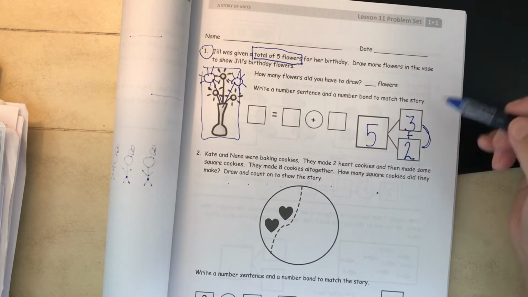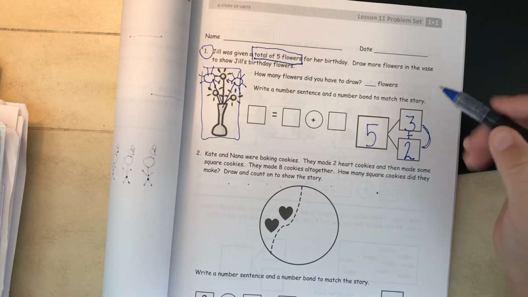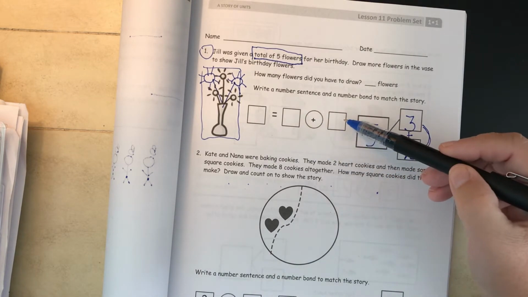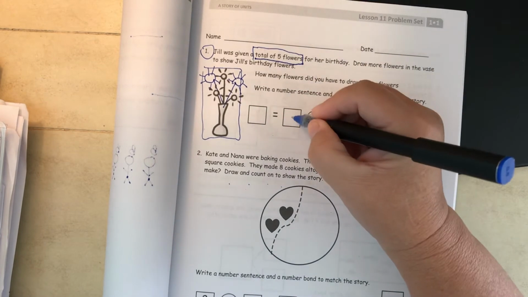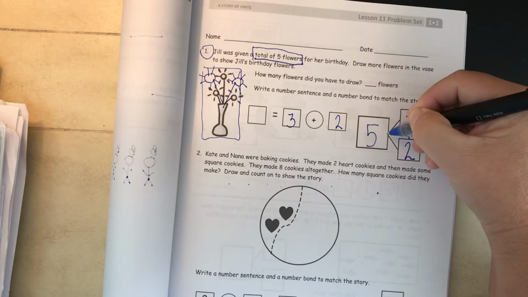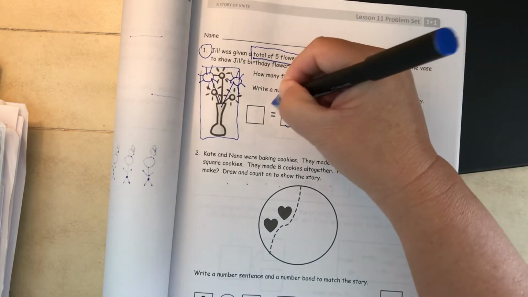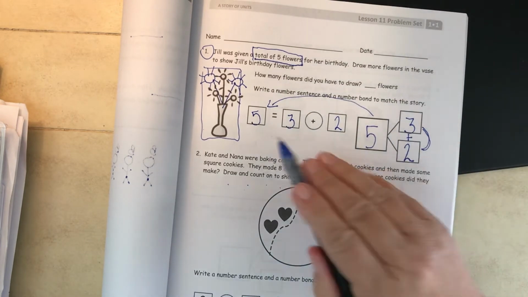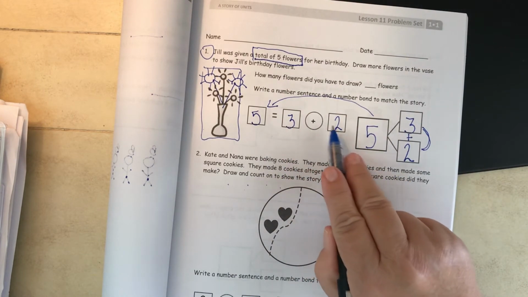Your 2 parts, part plus part. So blank equals blank plus blank. I know 3 plus 2 is right here. These are my parts, 3 plus 2. And then 5 is my whole. So I'm going to put that there. So 5 equals 3 plus blank.